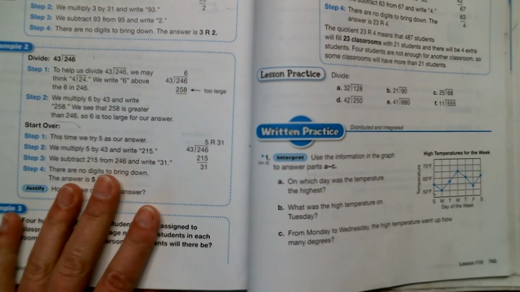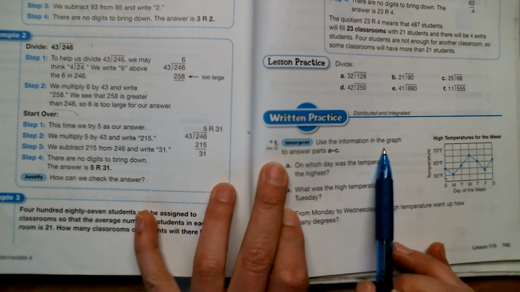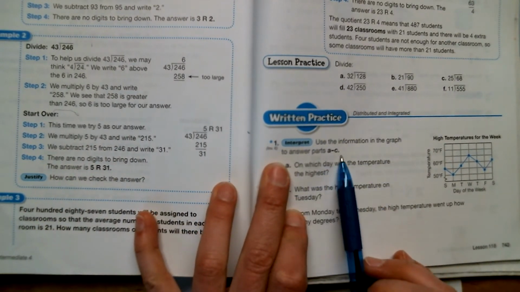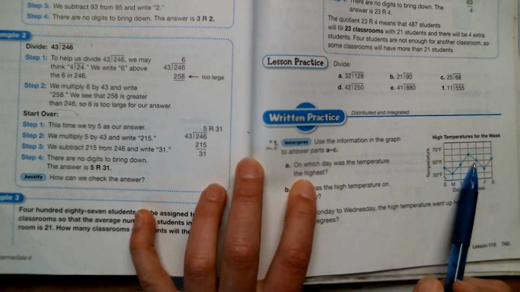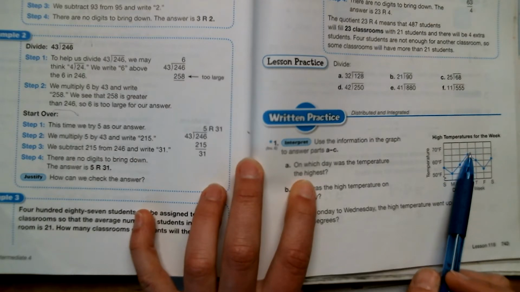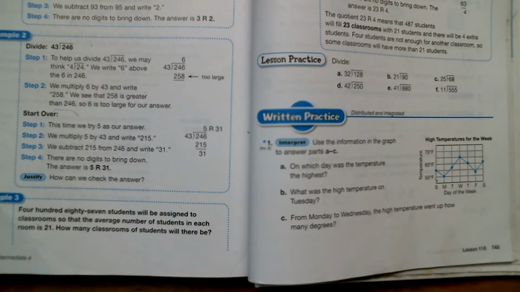So let's jump into the practice here. For number 1, use the information in the graph to answer parts A through C. On which day was the temperature the highest? So we go over to here. This one right here is the highest, which means for letter A, Wednesday.